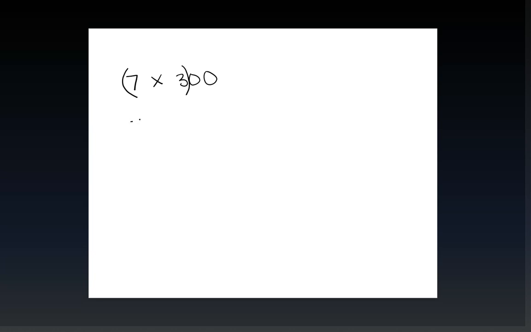So you're going to break this problem up into steps you know. I'm going to say 7 times 3 equals 21. And now how many zeros did I have after my 3? I had 2 zeros. So now I'm going to jump back to my trick, and I'm going to add my 2 zeros.